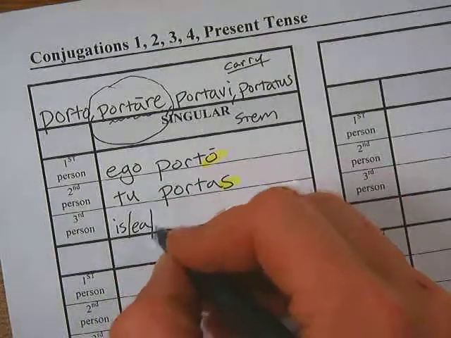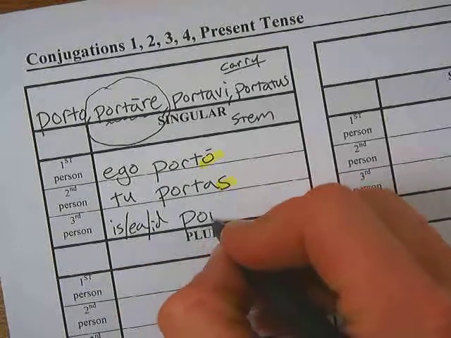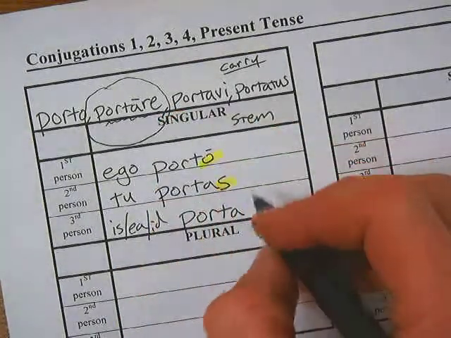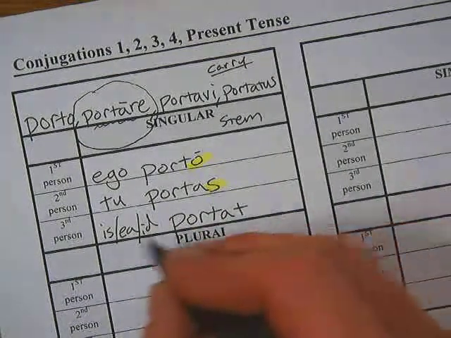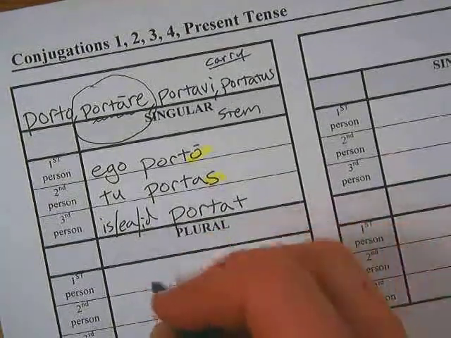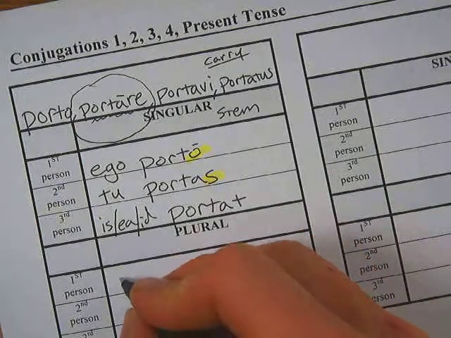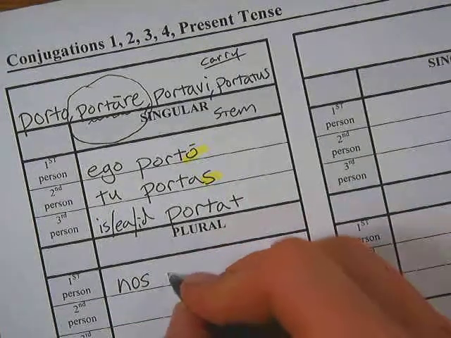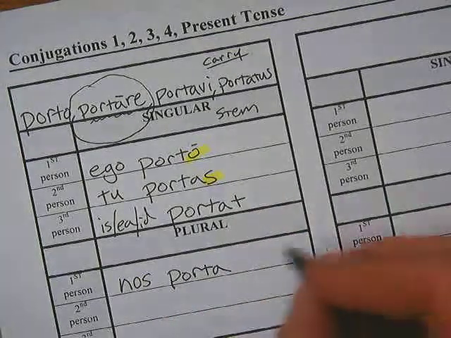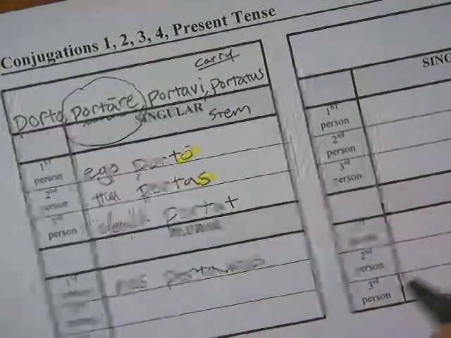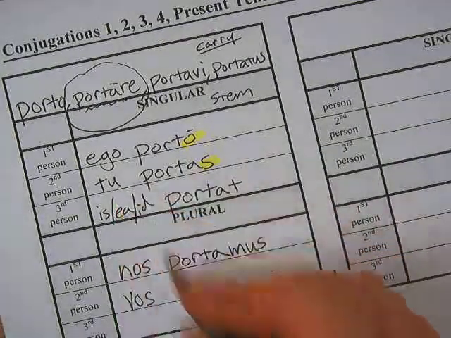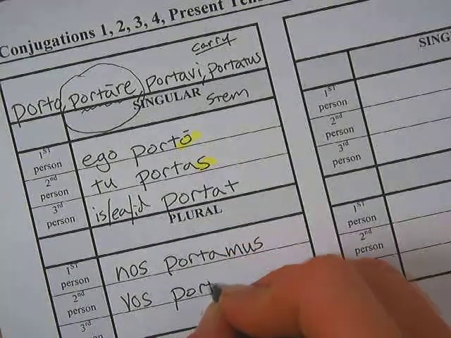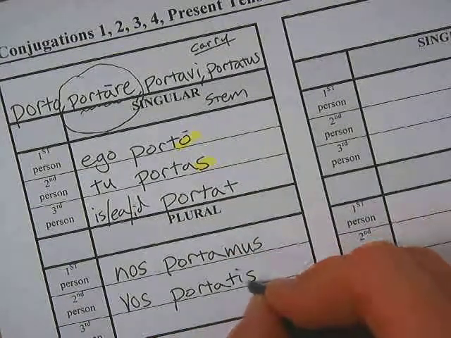Third person would be is or ea, he or she, or id really, or it. And that would be por, here's my stem, porta, and then you add a T. That's my ending, portat. Caecilius portat. You can put a name in there, or you don't even have to put a pronoun in there. First person plural would be nos, which is we. And that's nos porta, there's my stem, and the ending is mus. For second person, it's vos, that's you plural, you singular, you plural.